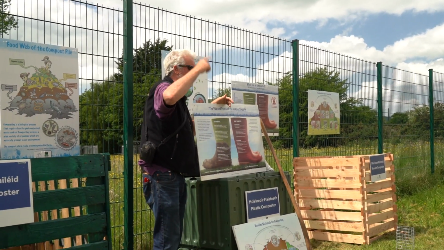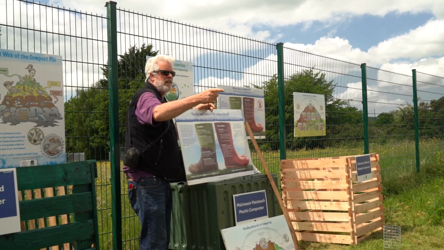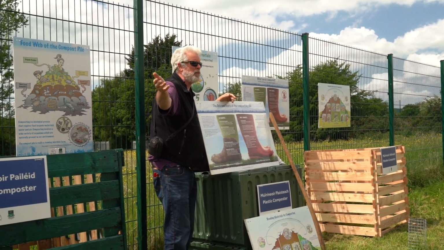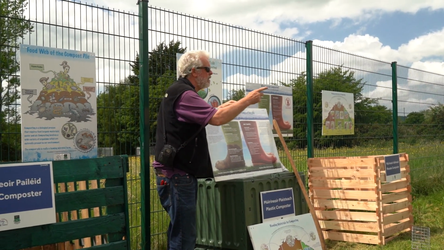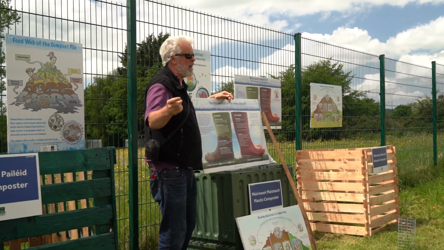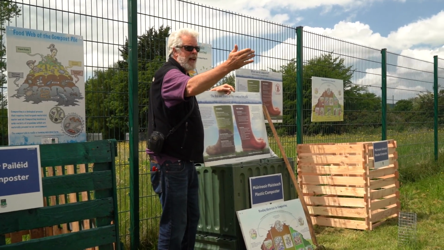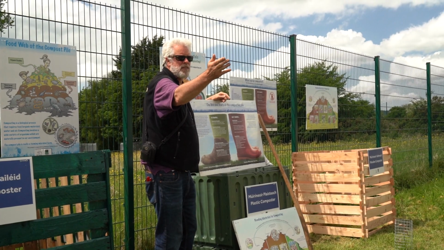Some tea bags are not biodegradable, they're made of plastic. Those made of paper are compostable. Potato skins, all right. What else? Apple peels. What else? Orange peels.